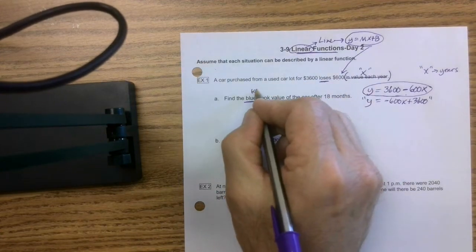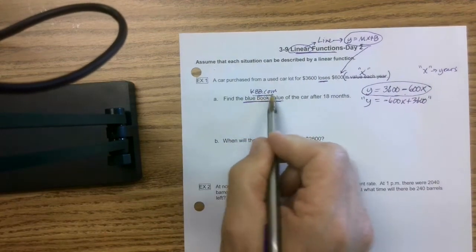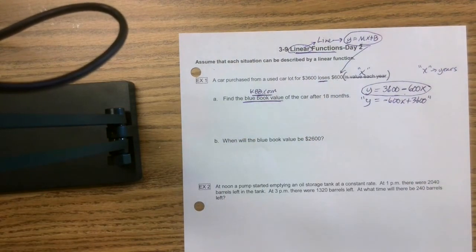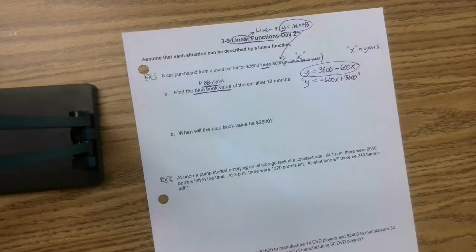By the way, kbb.com. I'm not making money off of this, but if you go there you can research the vehicle that you're driving to find out what its value is. Is this little cord bothering you? Me too. All right, let me get rid of that.